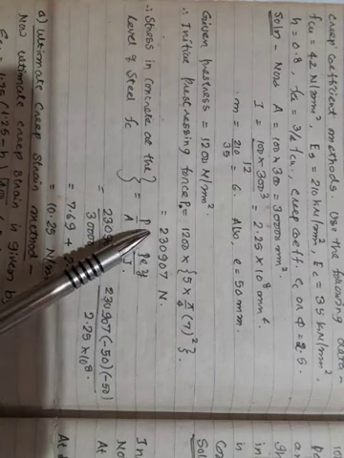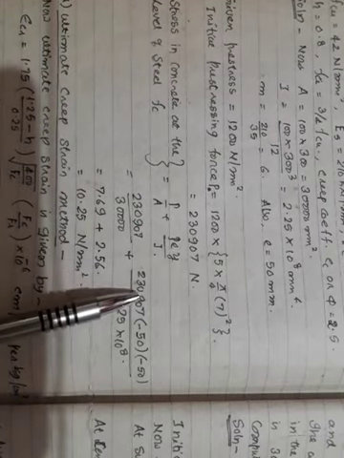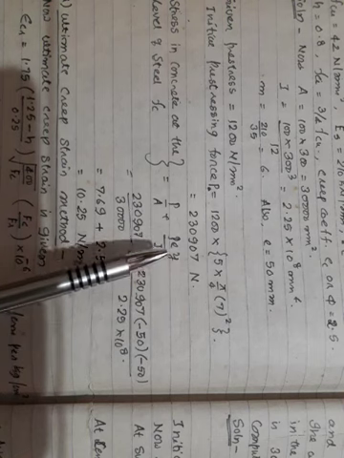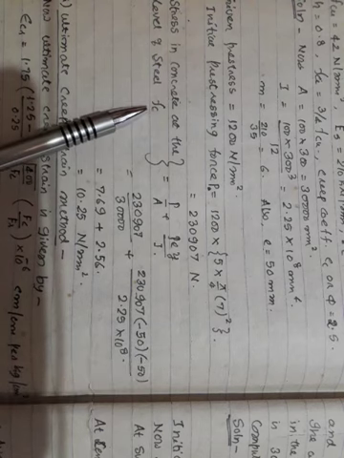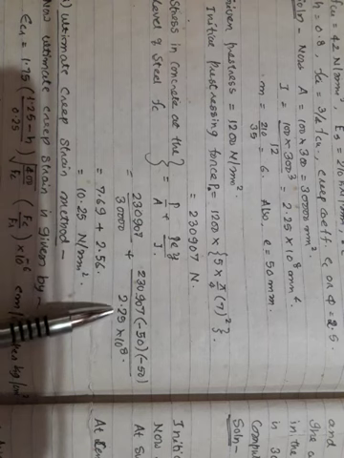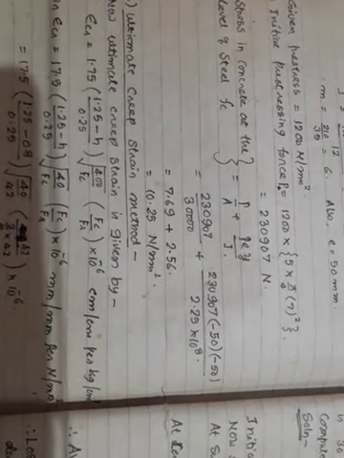So P I know, pre-stressing force I know, area I know, and eccentricity is minus 50, it is below CGC. Y is also minus 50 because I am calculating the stress FC at the level of CGS. I also know. So it will give me 10.25 Newton per mm square.